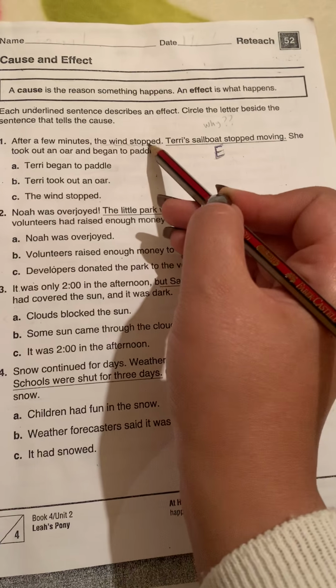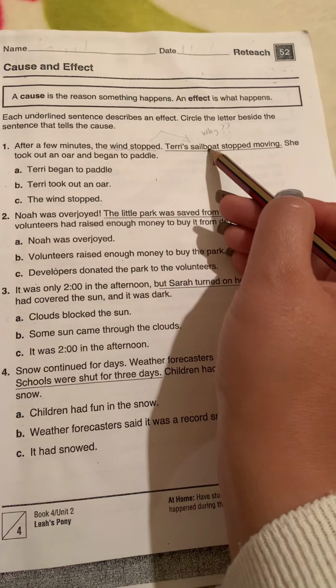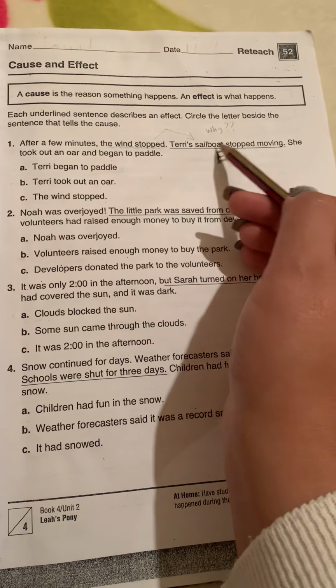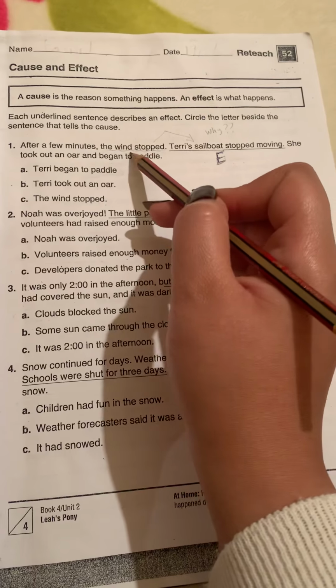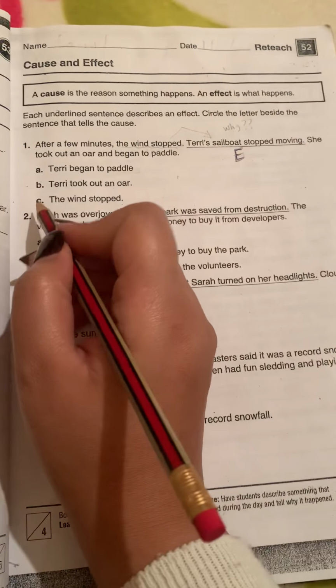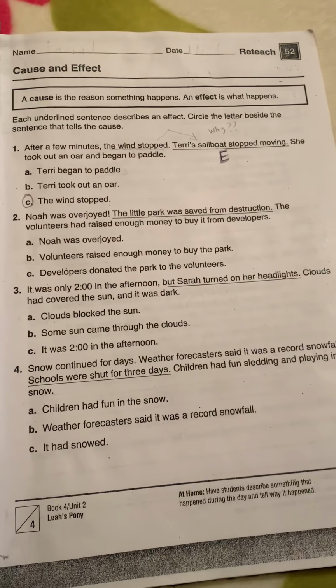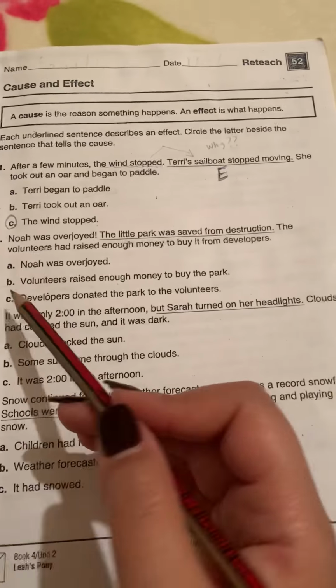When the wind stopped, what happened? The sailboat stopped moving. So why did the sailboat stop moving? It's because the wind stopped. So we need to choose choice C.